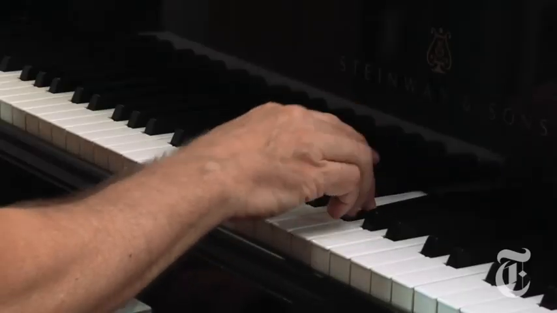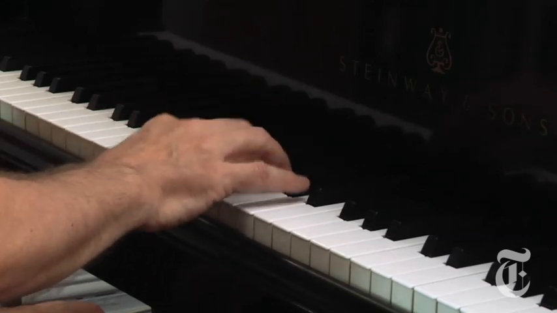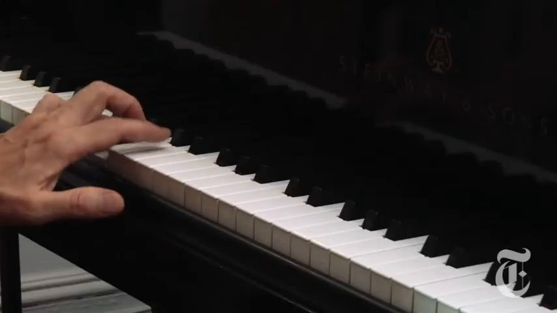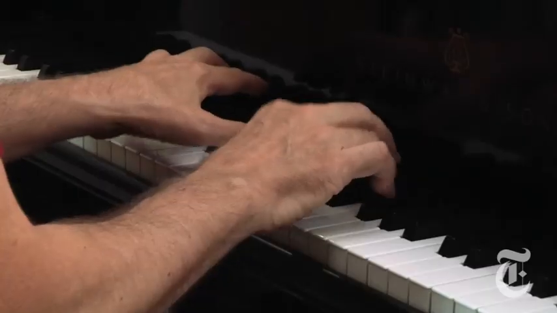There's a melody, da, da, da, da, da, da, and then the inner voice, da. Beautiful. And then the bass. Now, if you try to hear those three things at once, it's a revelation to listen to this.